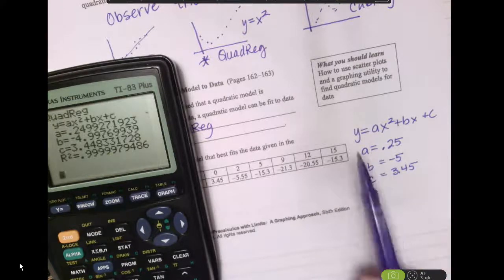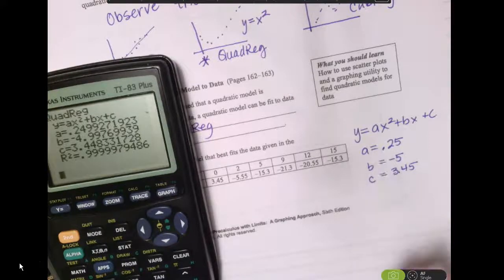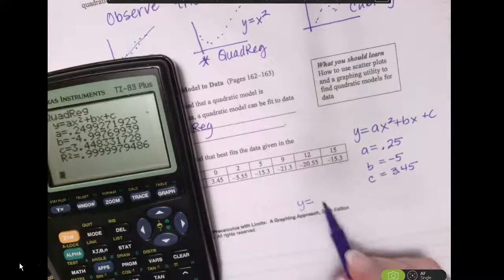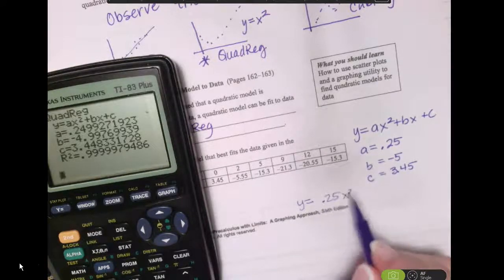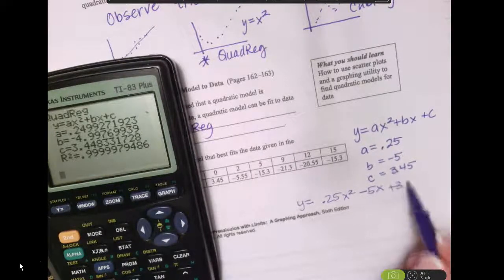There are other ways, because they did give us the angle that the baseball was hit at, and we're going to be studying polar coordinates later, but anyway, I digress. So the equation for this model is 0.25x squared minus 5x plus 3.45.